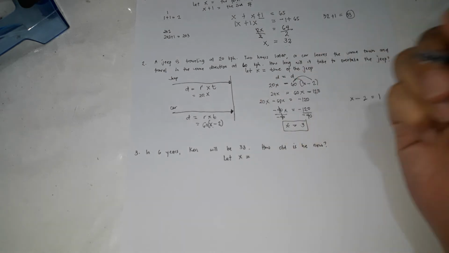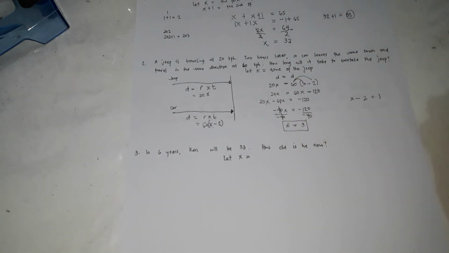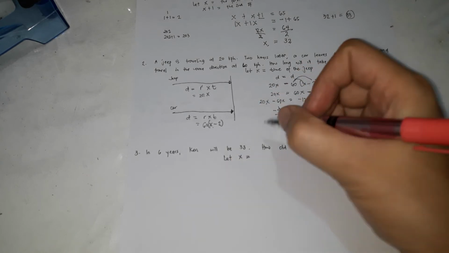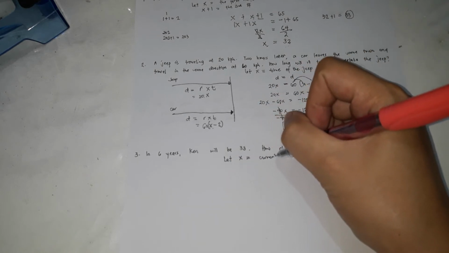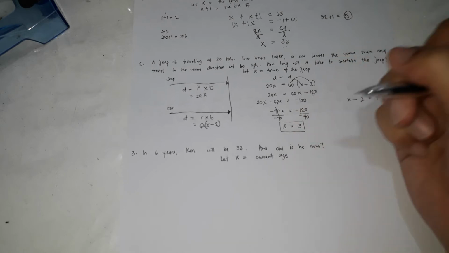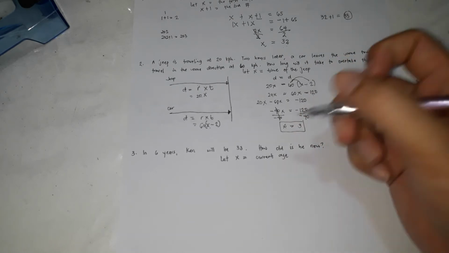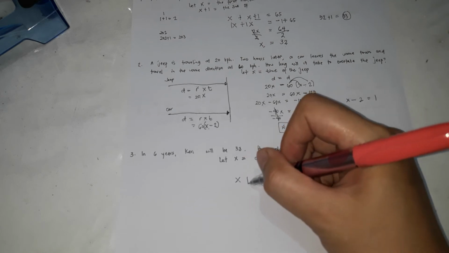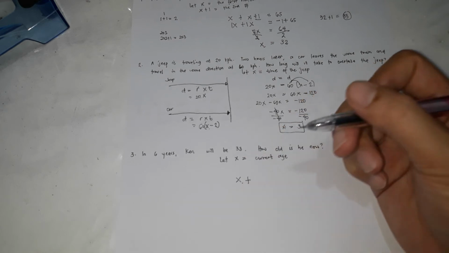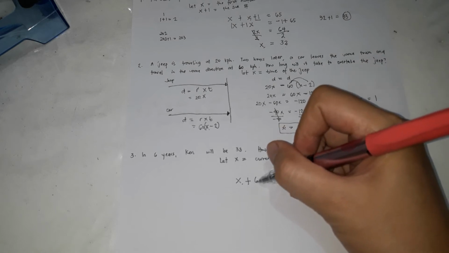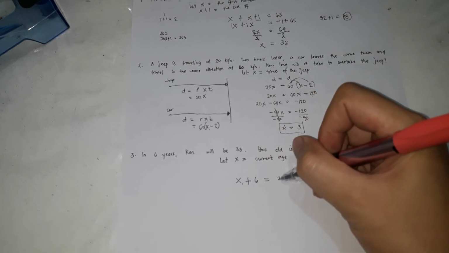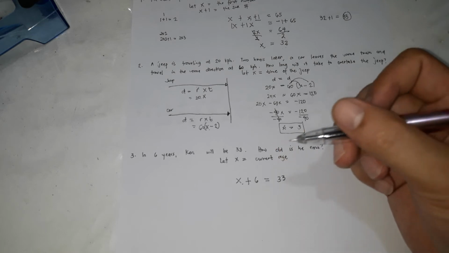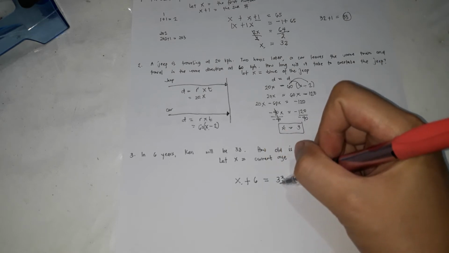So let x be, anong hinahanap dito sa problem? Ang hinahanap is the age ni Ken ngayon. So the current age. So sabi sa problem, in 6 years, so itong age ni Ken ngayon plus 6, Ken daw would be 33. So anong edad ni Ken ngayon? Kasi after 6 years daw magiging 33 na siya.